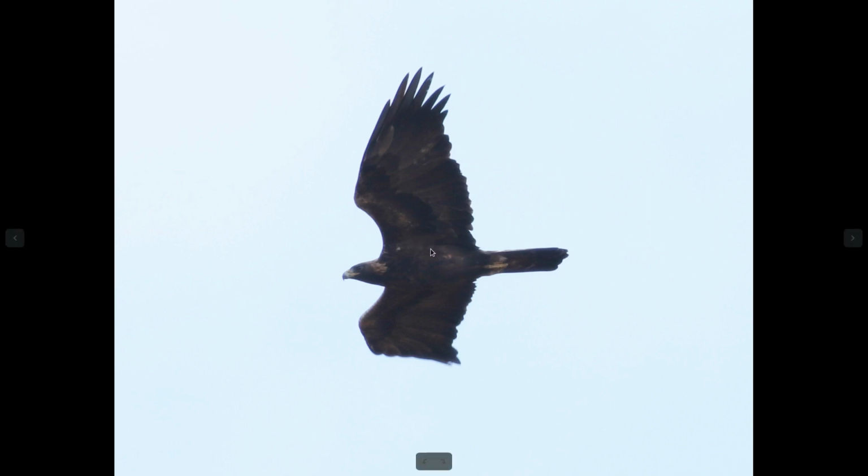One of the first clues is in the wing pit area. Immature bald eagles will nearly always show a significant amount of white in this area here, whereas golden eagles, of any age, will show just dark feathers here and no white. If golden eagles have any white underneath at all, it would be in the center of the wing here, and they would show that when they're immature birds.